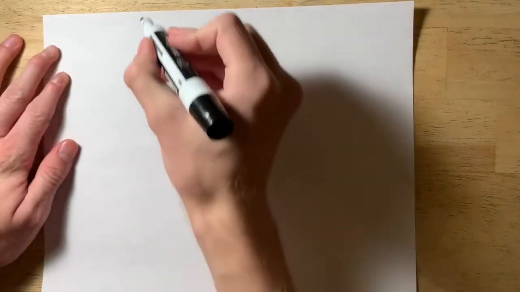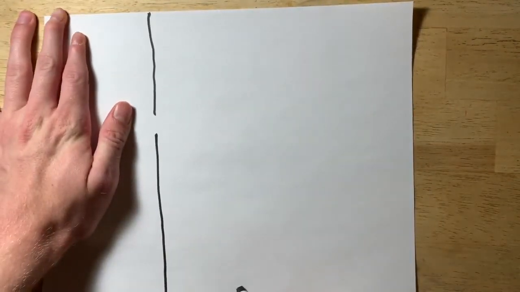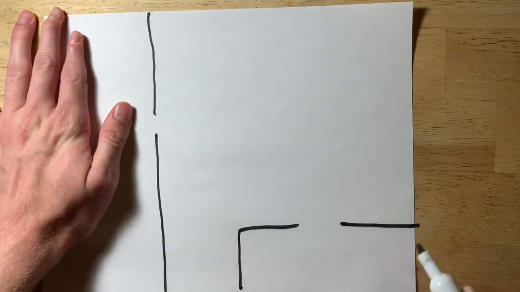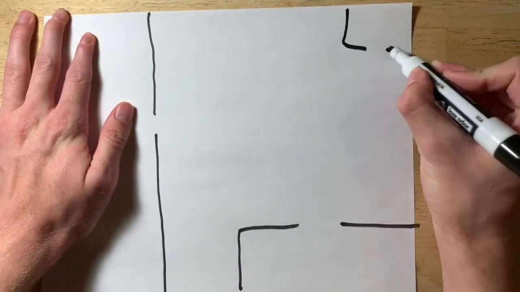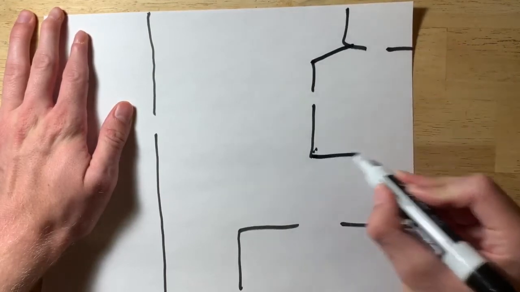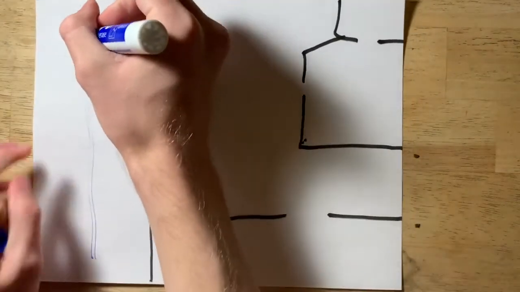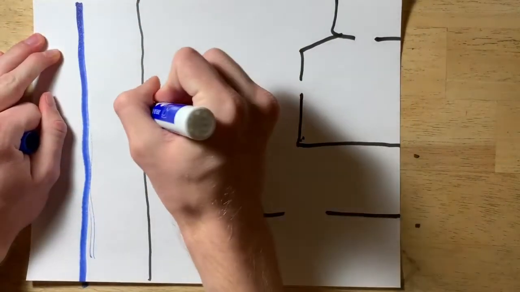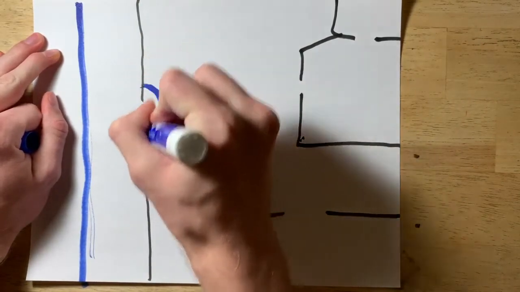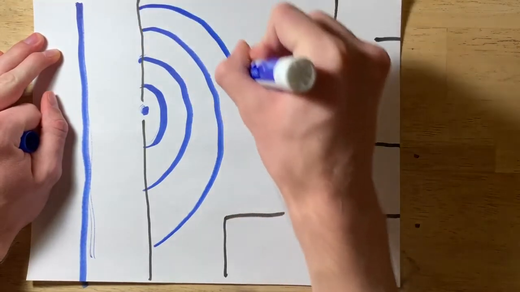So if we have a couple boundaries, one right here, and one over here, or up here, really anywhere else you want a boundary, you can see that the wave will come to this point, being a planar wave, and when it gets here, it'll make a circular wave coming out, just like we've shown before.